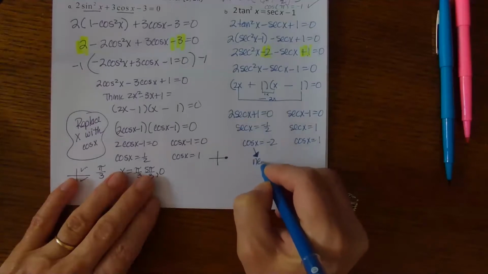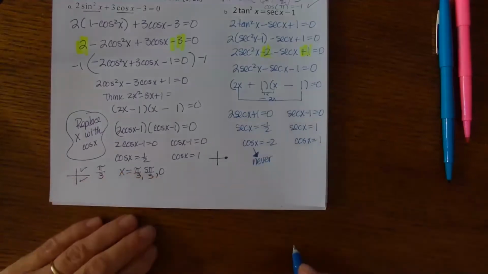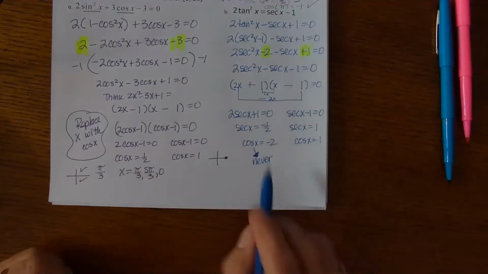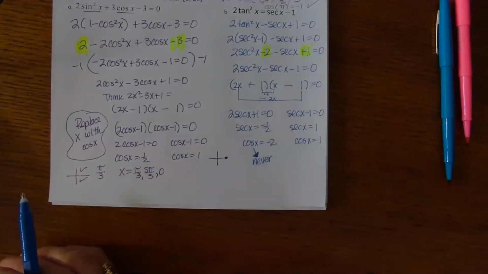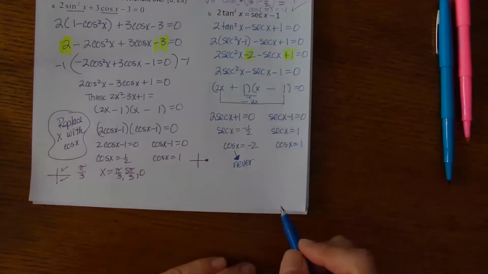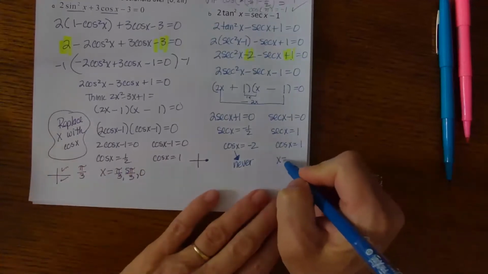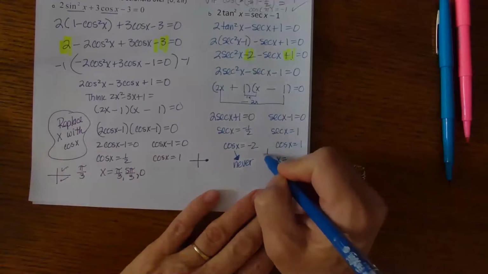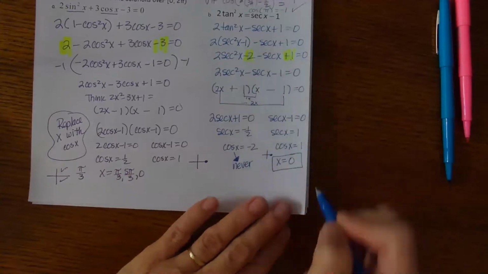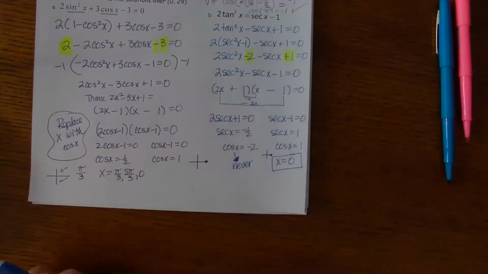Never. Now this, I think, is a tricky problem. It makes you think you shouldn't have flipped that side because you know where cosine's a half. Don't do that. Follow the rules. It's okay if you get a never. It's all right. Where does cosine equal 1? Right there. And that's at 0. We don't want to call it 2 pi because 2 pi is too big.